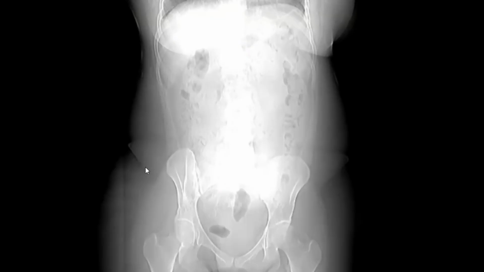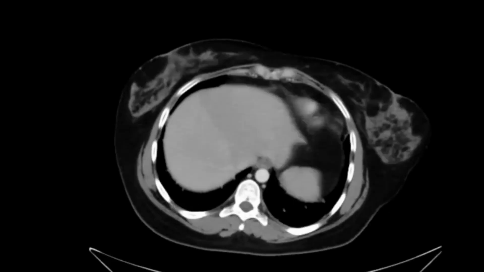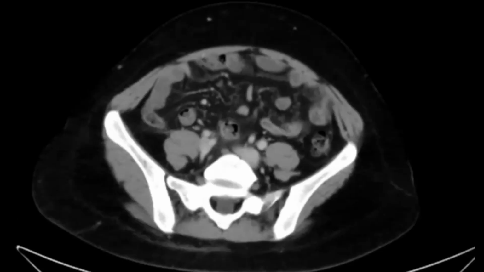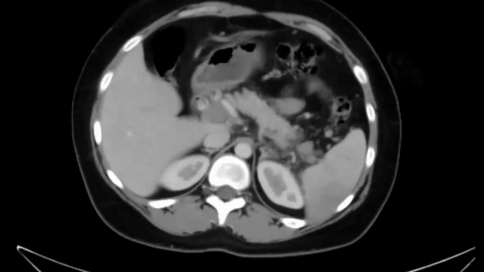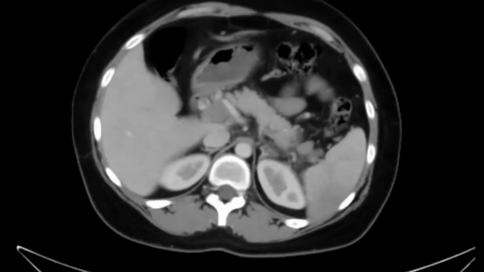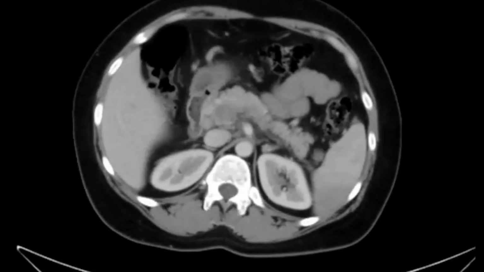A female patient, 10 years old, who had an abnormal ultrasound with abdominal distension, so abdomen CT scan was recommended for her. We are presented with an axial CT scan, contrast enhanced venous phase, of the abdomen. Gallbladder looks normal, pancreas looks normal.